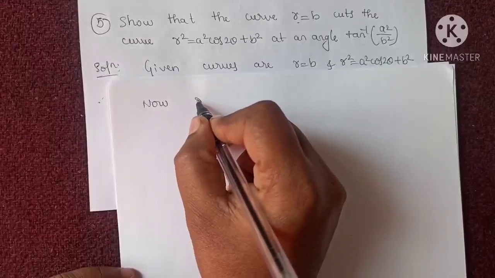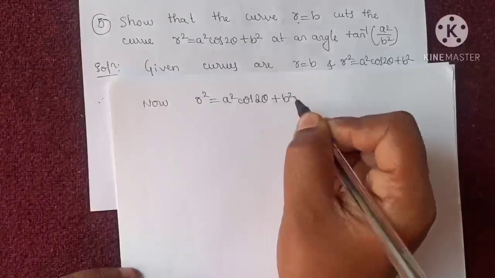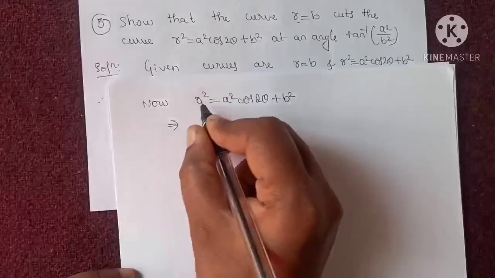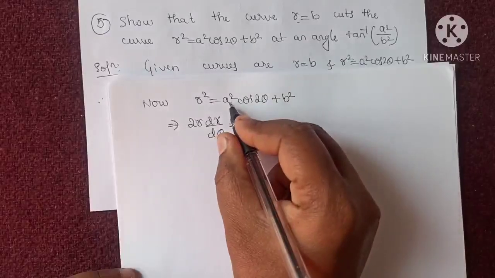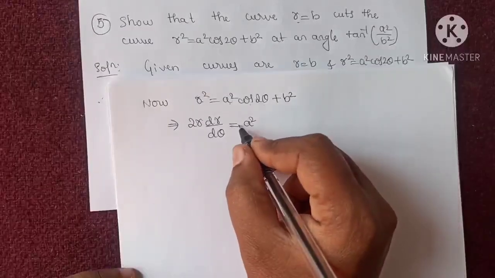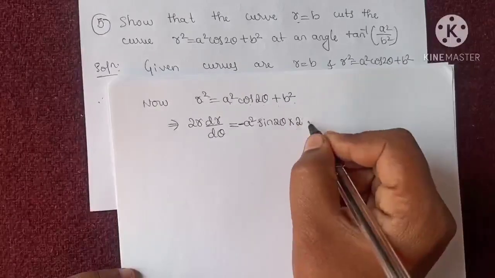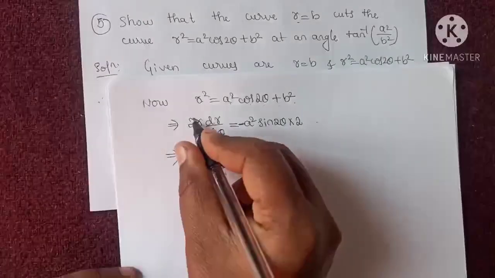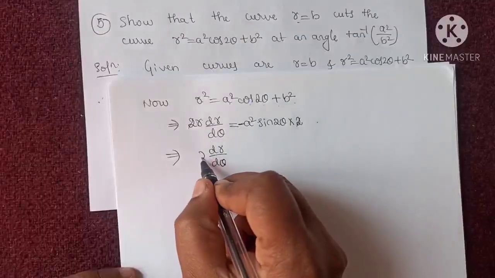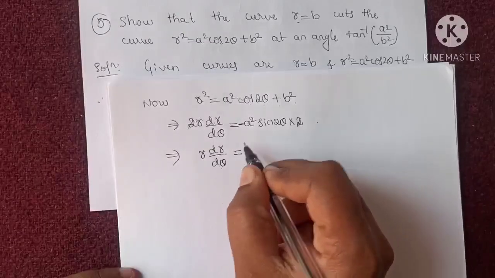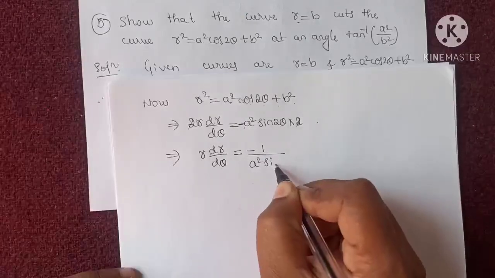Second curve is r square equals a square cos 2 theta plus b square. Now differentiating this one, we get r square differentiation: 2r dr divided by d theta equals a square constant, cos 2 theta differentiation minus sin 2 theta into 2, plus b square differentiation 0. So 2 gets cancelled. We get r into dr by d theta equals minus 1 divided by a square sin 2 theta.